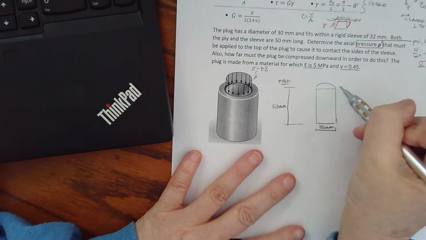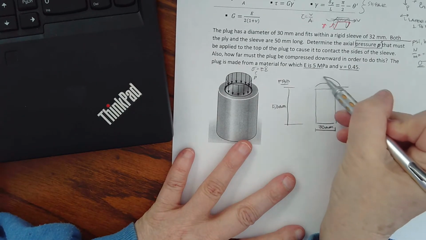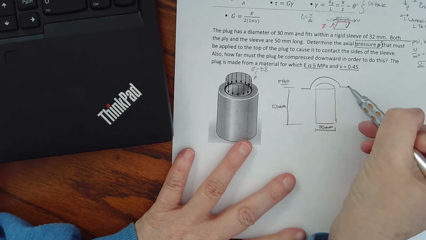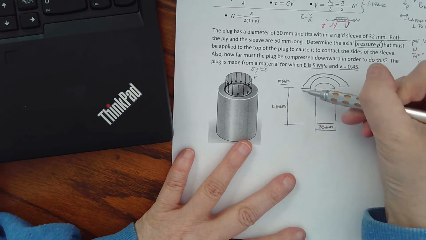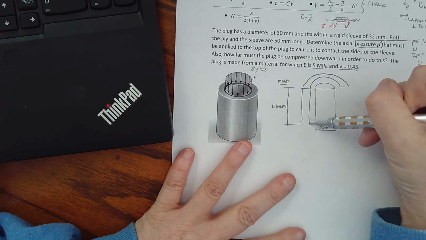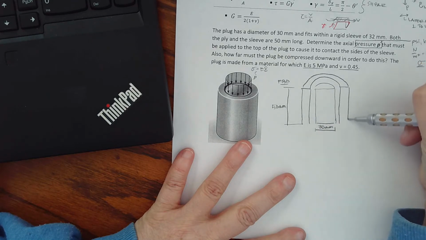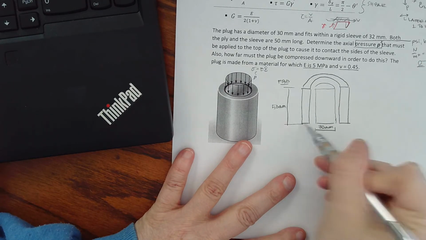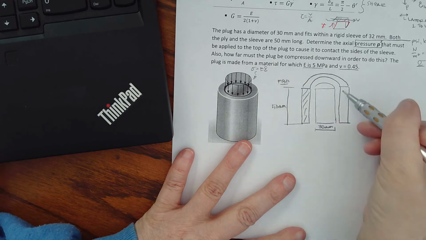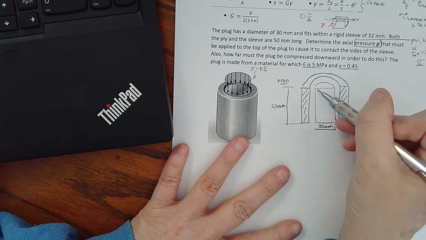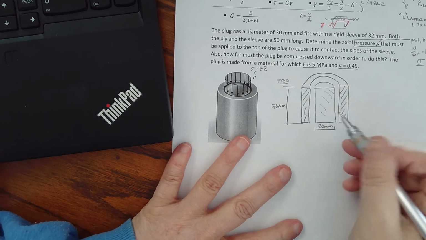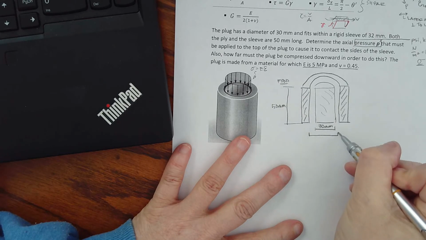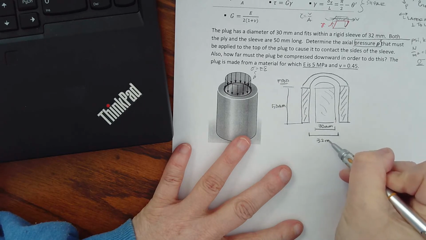Okay, and this plug fits into a sleeve, which again, not the prettiest of pictures, but you get the point. So we can see in here, there's my sleeve. Just kind of darken that in so you can see where I've cut. Okay, and then here's the plug. And the sleeve has an inside diameter of 32 millimeters.